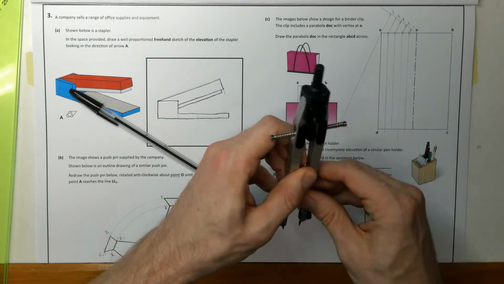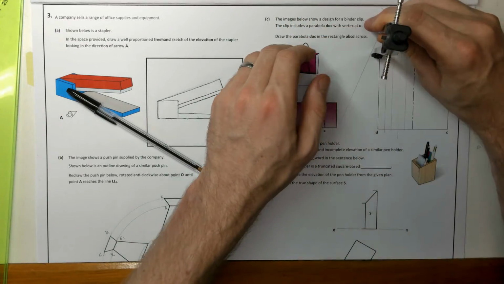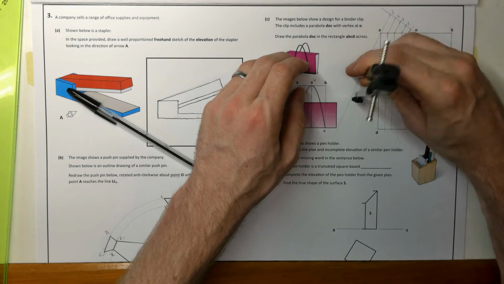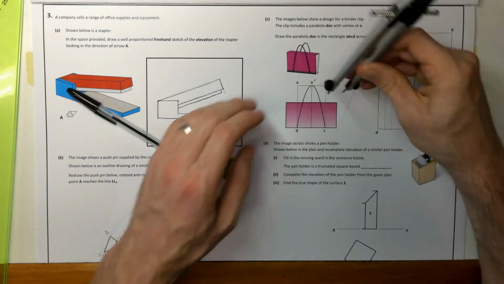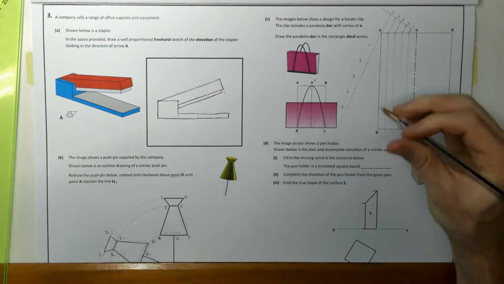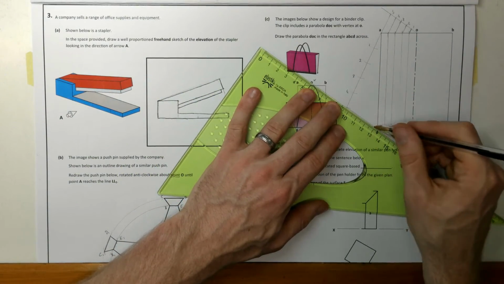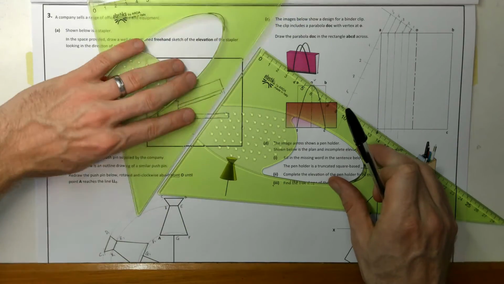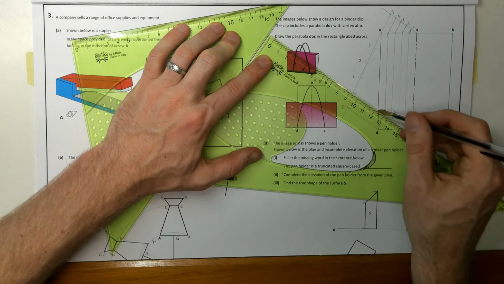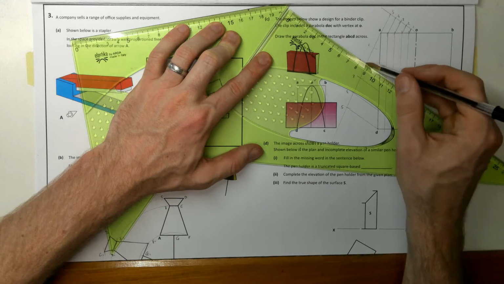Okay, so that's that one done. We're going to do this side then. We need to divide this also into 5 equal parts. So we'll go 1, 2, 3, 4, 5. And we join that last point back to the other end of the line. And now we'll use sliding set squares. So slide up, parallel line, slide up, parallel line, and continue on.